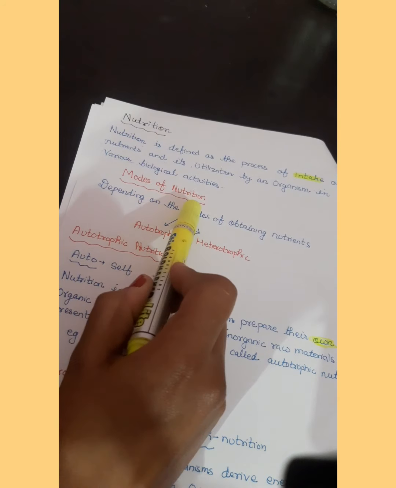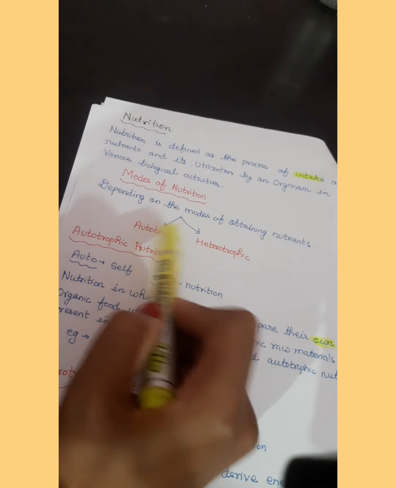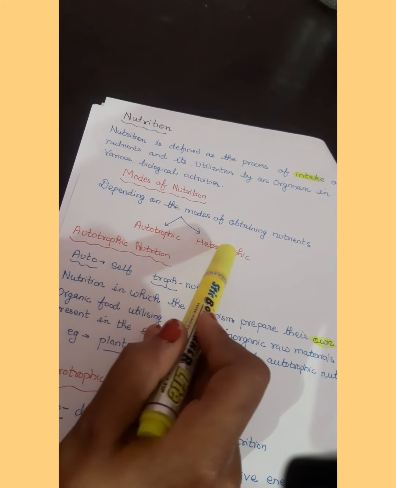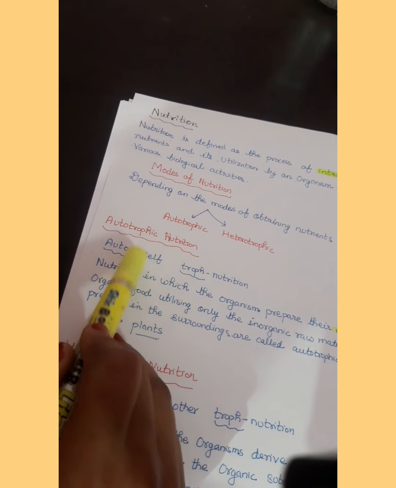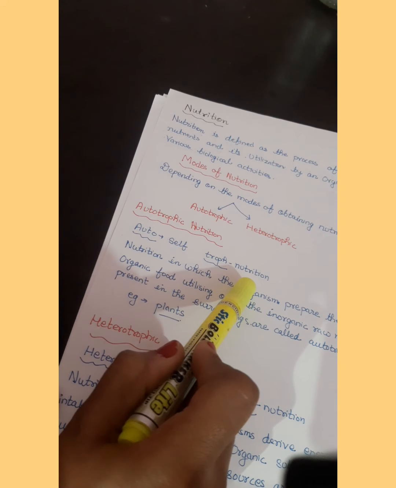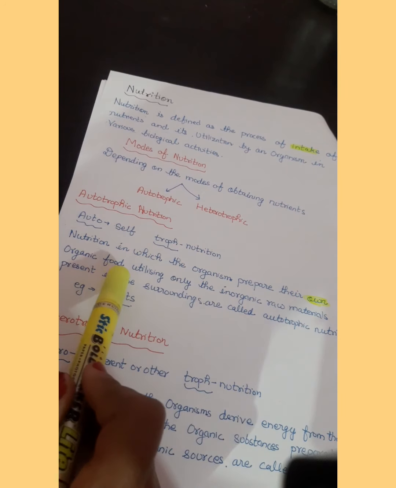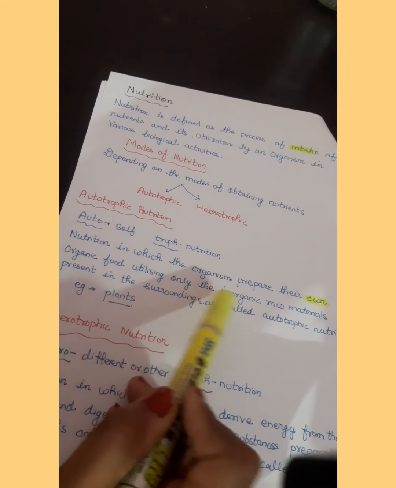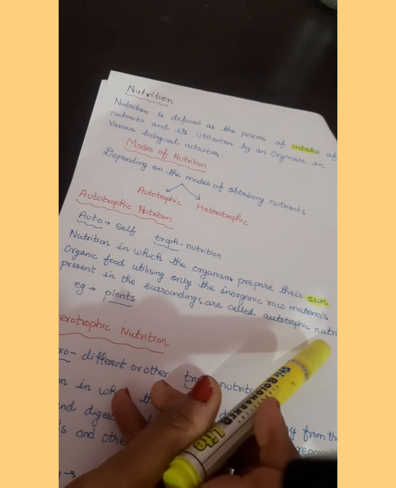Now, the mode of nutrition. Depending upon the mode of obtaining nutrients, it is divided into two types. One is autotrophic and one is heterotrophic. First of all, we will do autotrophic nutrition. The word autotrophic is made up of two words, auto and trophic. Auto means self and trophic means nutrition. So, the nutrition in which an organism prepares its own organic food, using only the inorganic raw materials present in the surroundings, is called autotrophic nutrition.